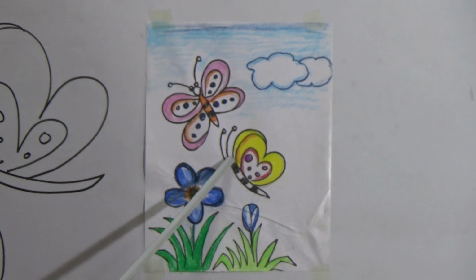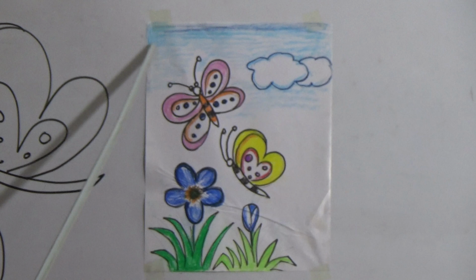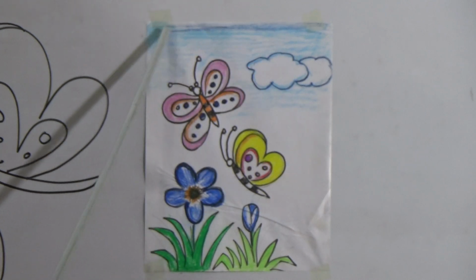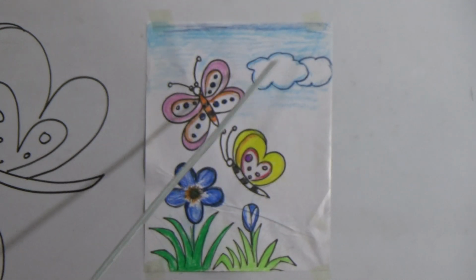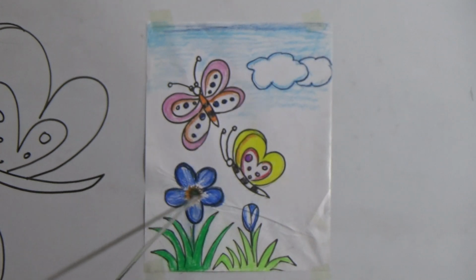You can use black color here, and on the sky I have used first a deep color and filled with light blue color, and left the cloud white. In this flower I have used blue, and here also blue, and left some white space, and on the grass leaves I have used deep green and light green.